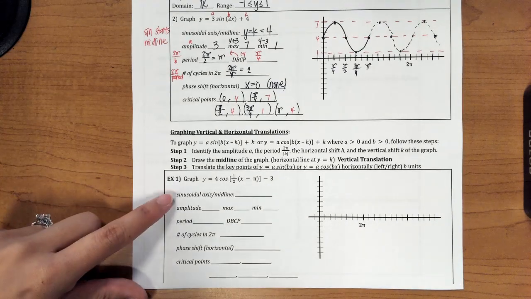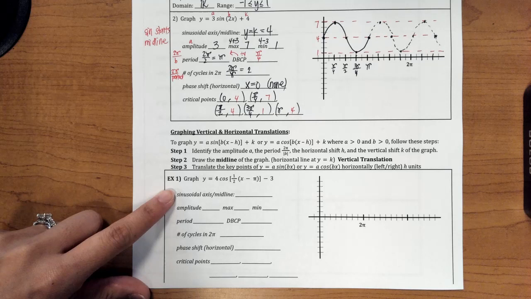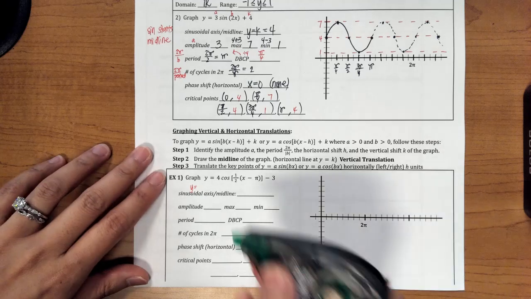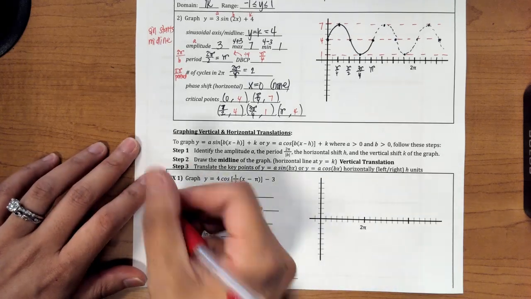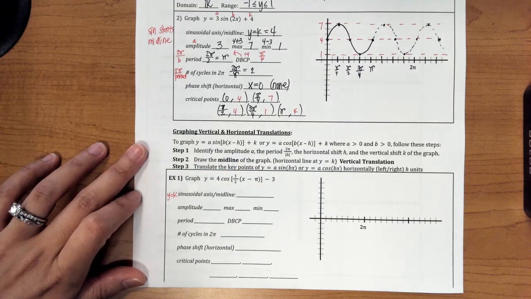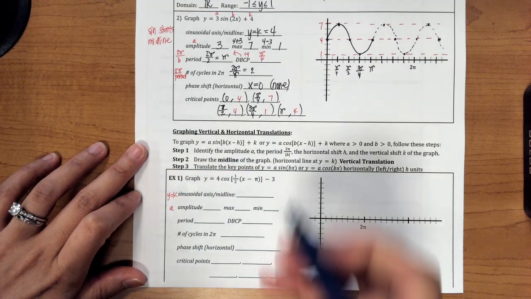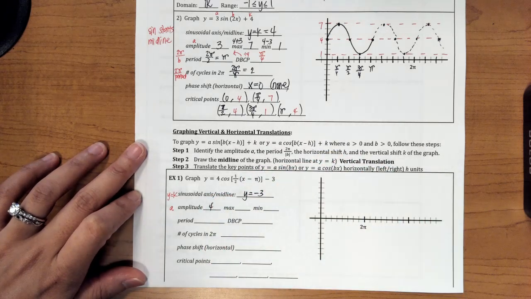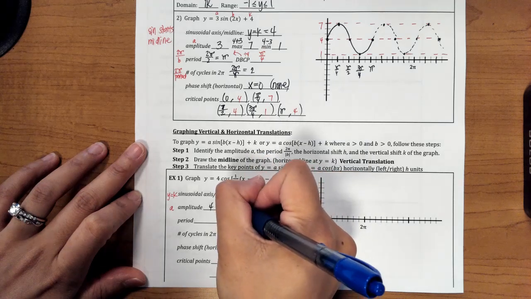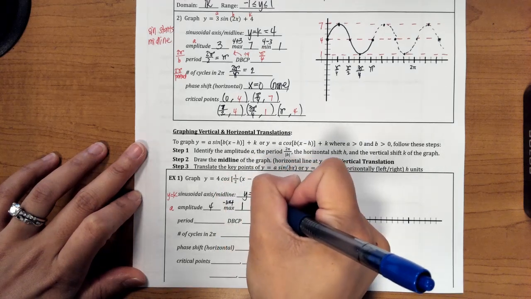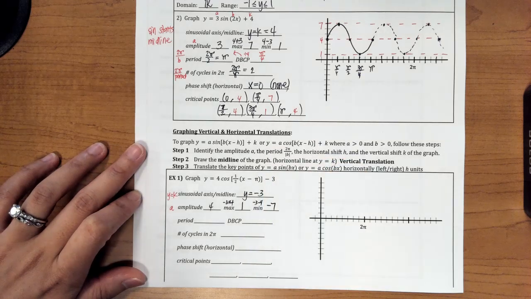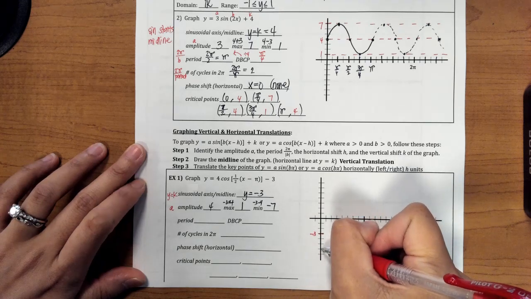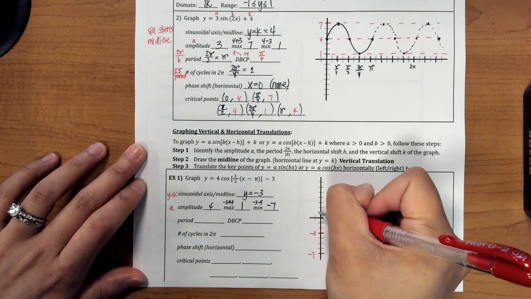So let's find our midline. The midline is your vertical, sorry, let's write that on the side. Your vertical shift, right? Because it starts at 0, and if I move up and down, amplitude is A. So let's see. My midline now is going to be -3. Amplitude is 4. From -3 plus 4, we'll have 1. And -3 minus 4 will be at -7. Everything is still the same here. 1, 2, 3, 4, that's -7. And here's 1.